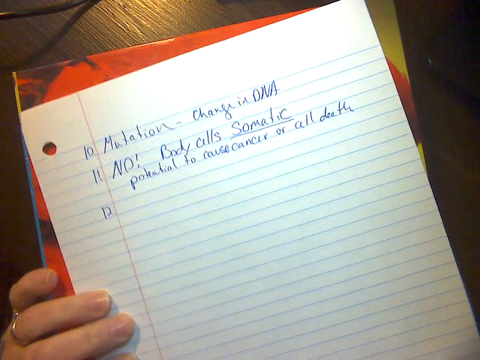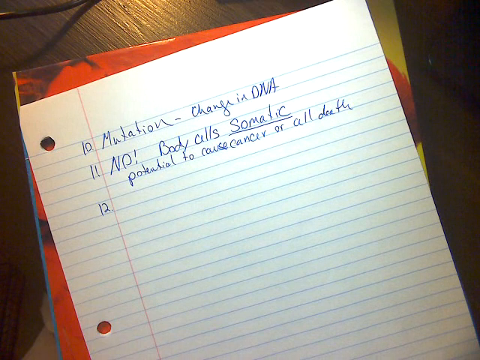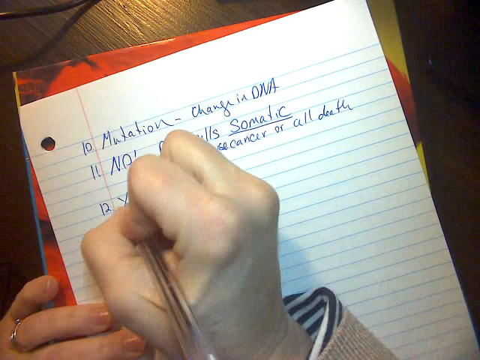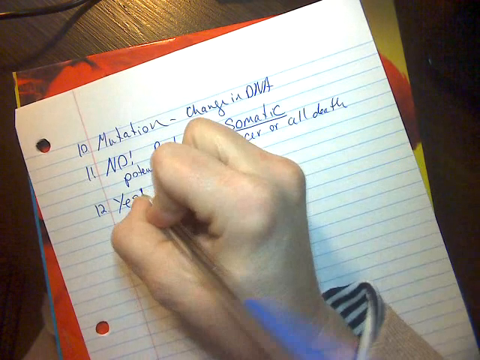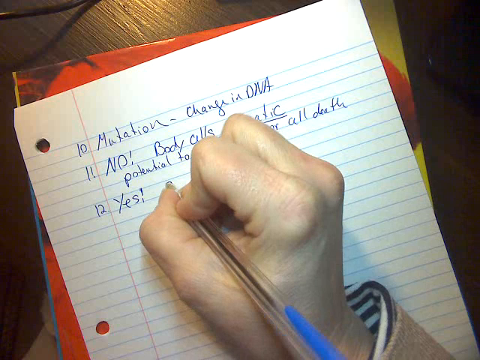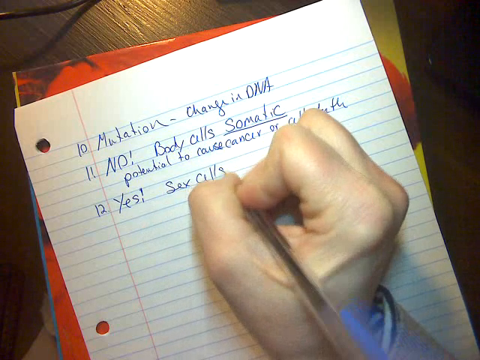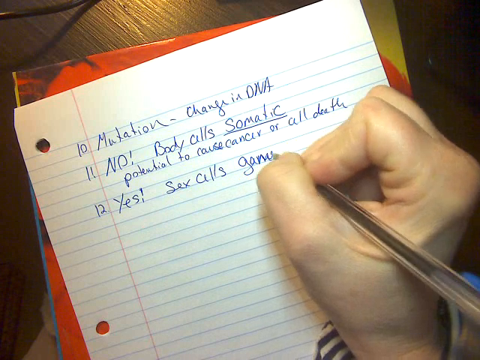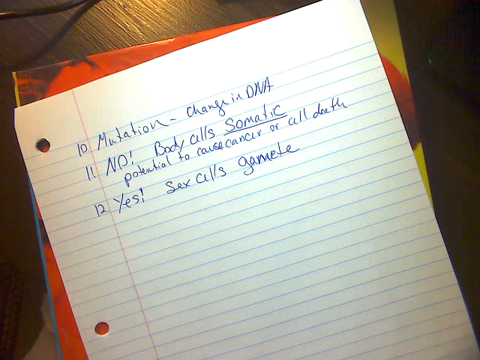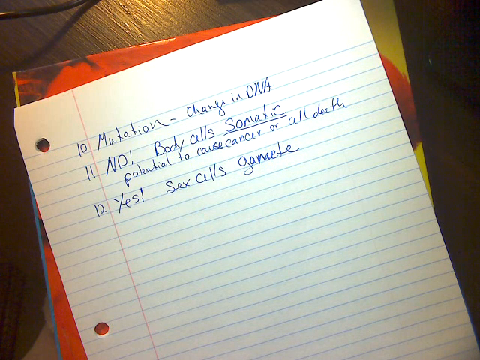All right, number 12 then. If a mutation occurs in an egg or sperm cell, can it be passed to the offspring? And explain. And the answer is yes. Anything that happens in an egg or sperm cell, and we call those sex cells or gametes, can definitely be passed on to the offspring, because those are the cells that come together to form the zygote.